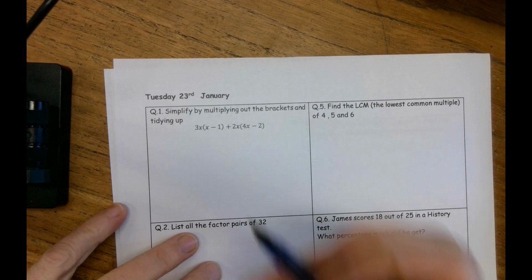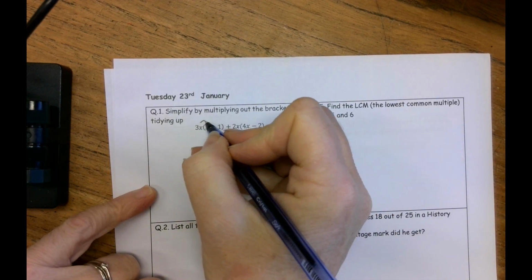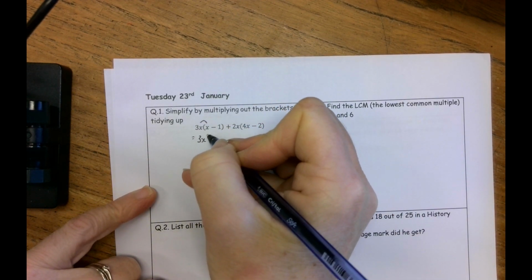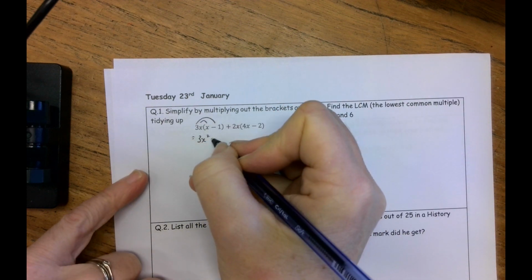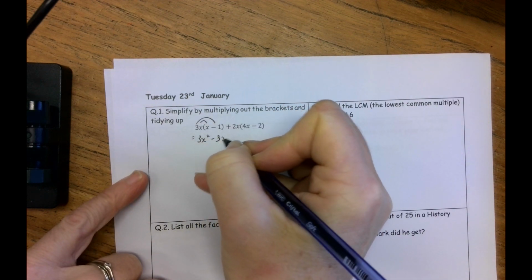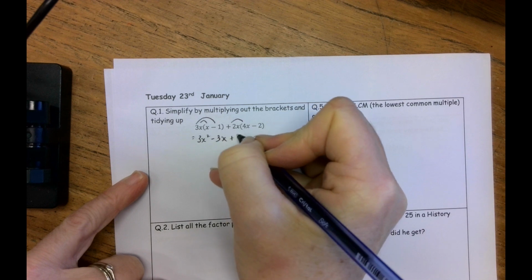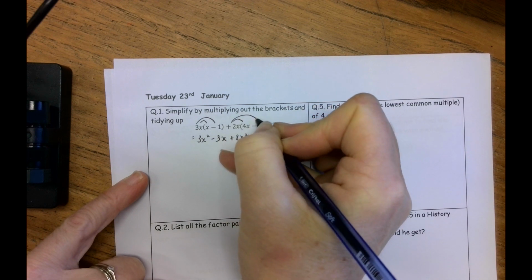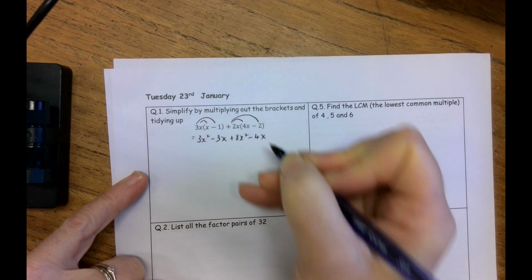Okay, let's do the next stage. Simplify by multiplying out the brackets and tidying up. Okay, so again, everything inside the bracket has to be multiplied by what's outside. So 3x by x is 3x squared. 3x by minus 1 is minus 3x. 2x by 4x is 8x squared. And 2x by minus 2 is minus 4x.